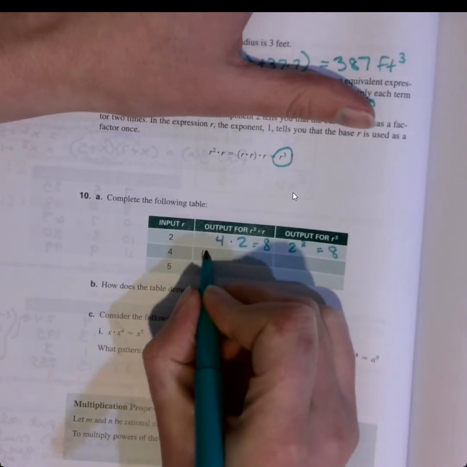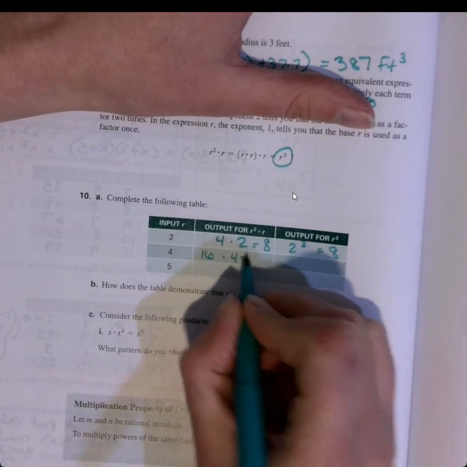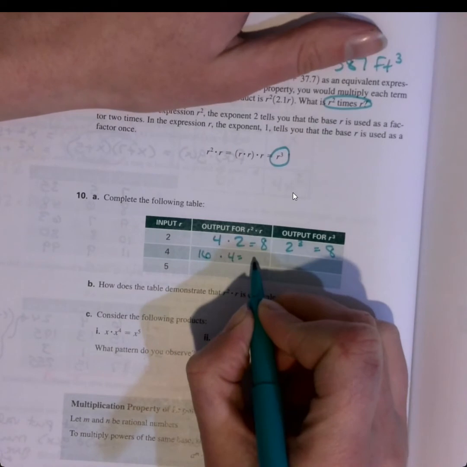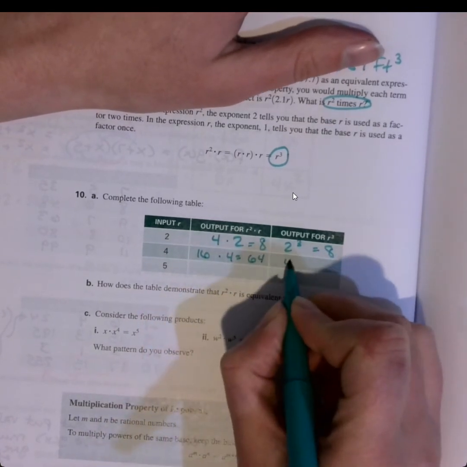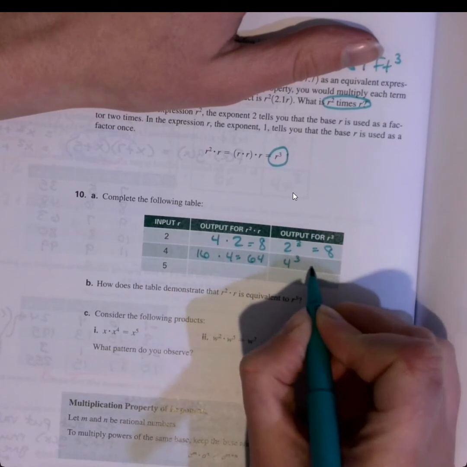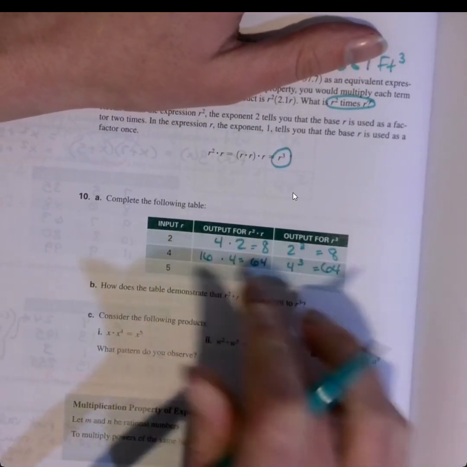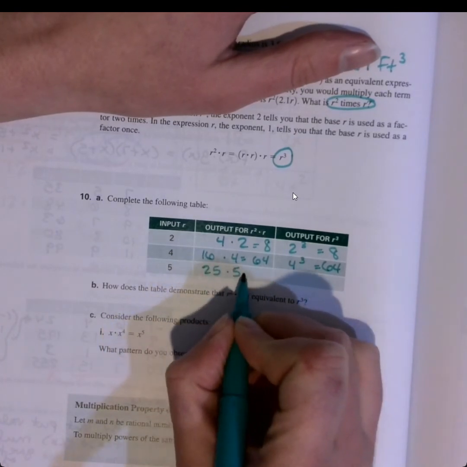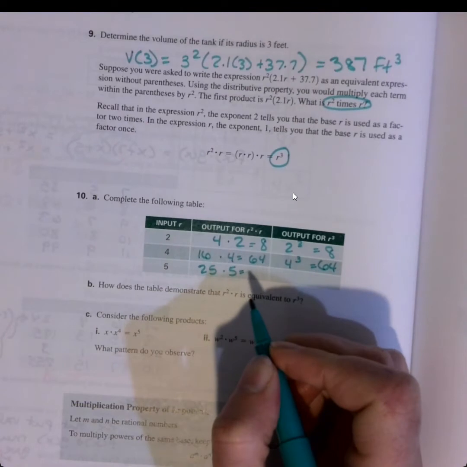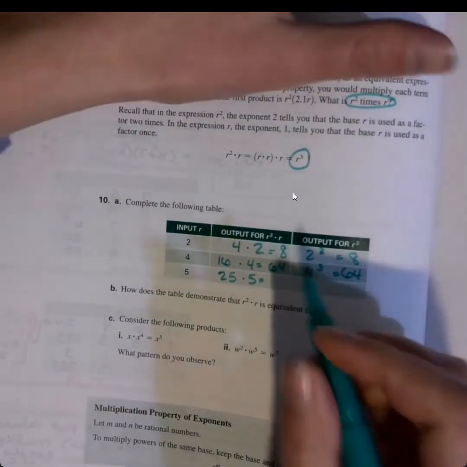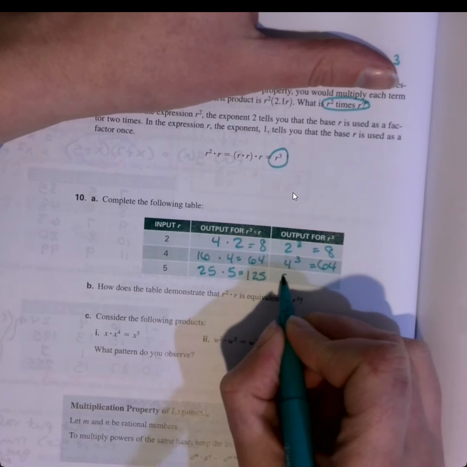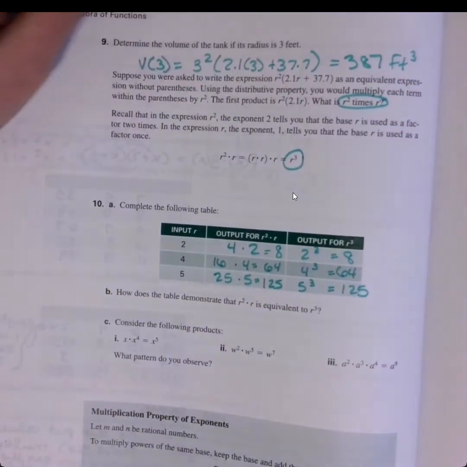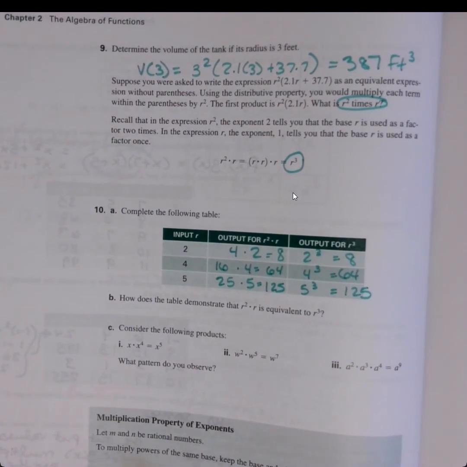4 squared is 16 times 4. 16 times 4 is 64. And if you evaluate, just grab decimals, do 4 cubed, you're going to get 64 as well. So we're verifying that they're the same. 5 squared, that's 25 times 5. That is 125. And if you take 5 cubed, check it. What is 5 cubed? It should be 125. So again, we're just verifying that we get the same thing both ways.